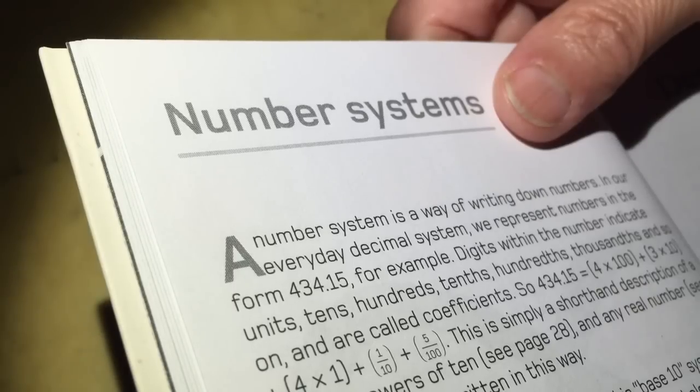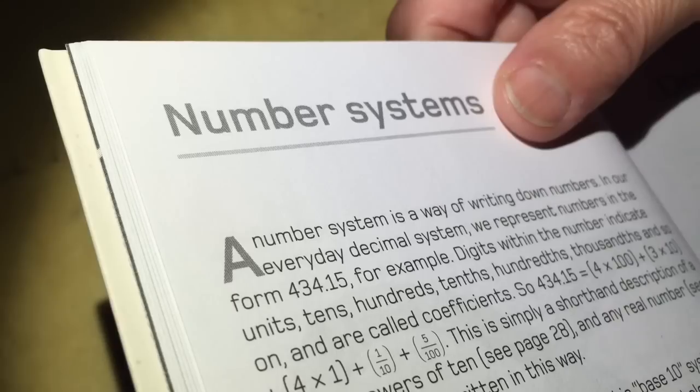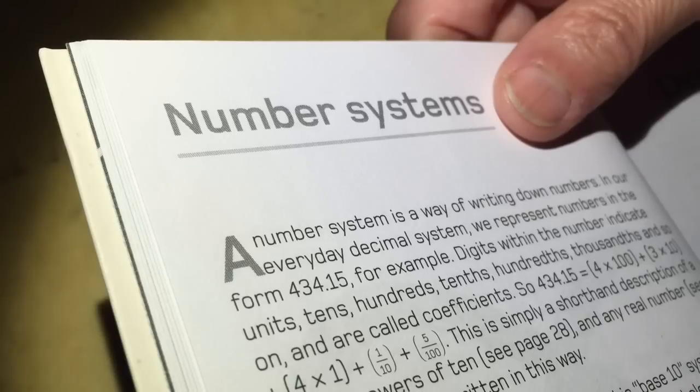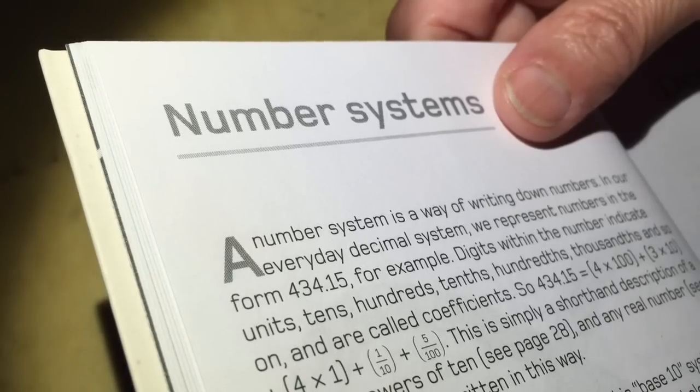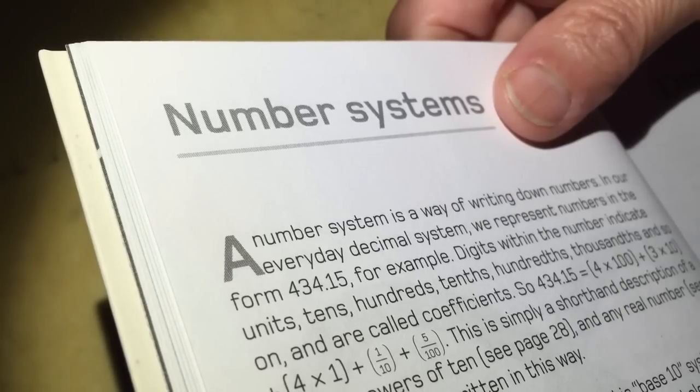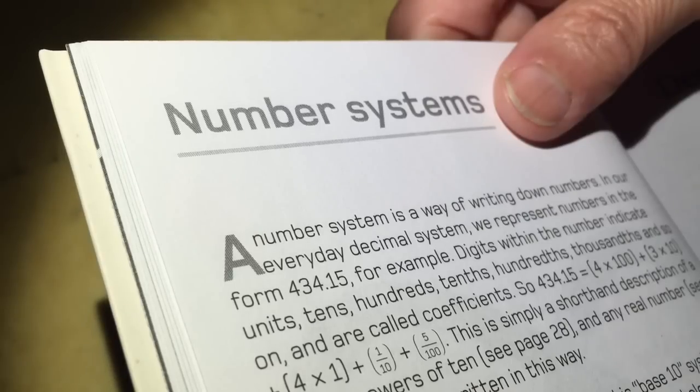For example, digits within the number indicate units, tens, hundreds, tenths, hundredths, thousands, and so on, and are called coefficients.